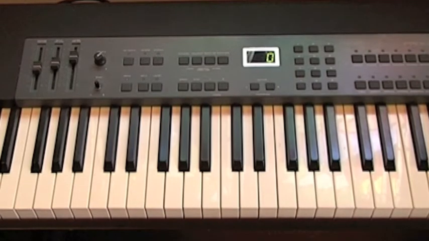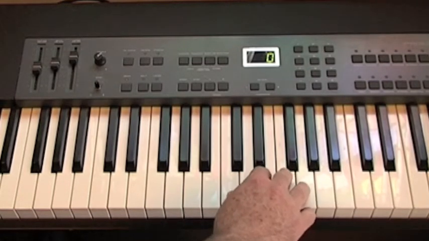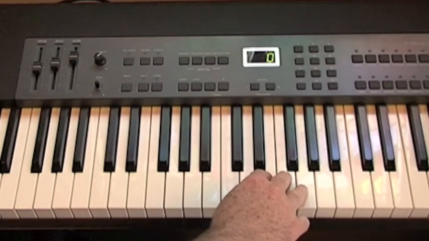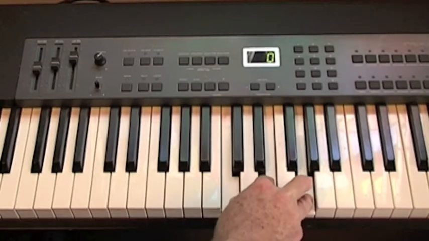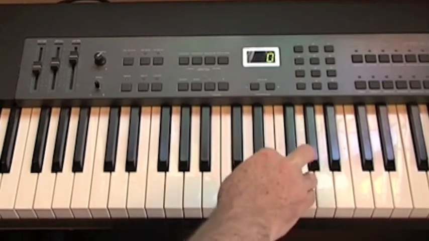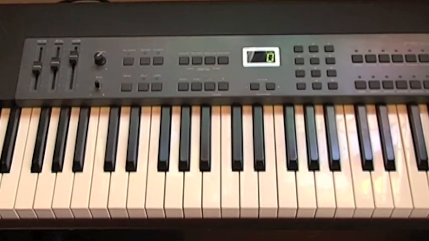That's crotchets or quarter notes. Okay, now if we play long, short, long, as we did in an earlier video tutorial, it looks like this. So that's dotted crotchet, quaver, dotted crotchet, quaver, all three notes together at the same time.